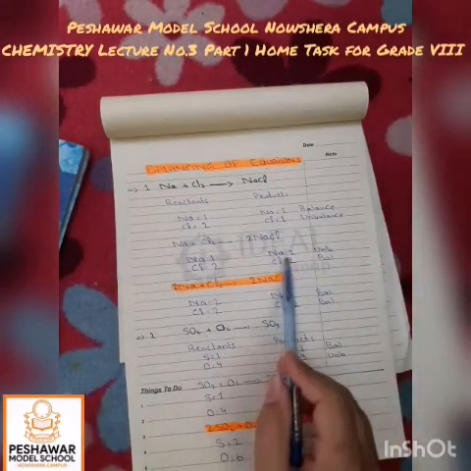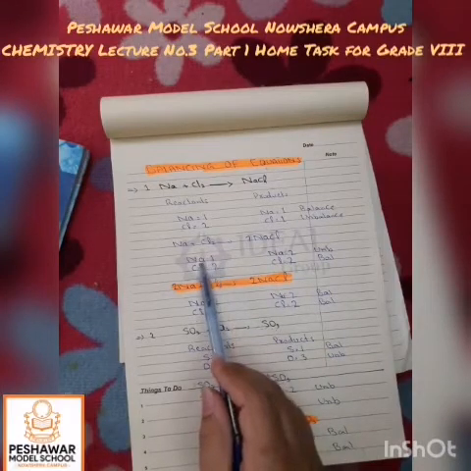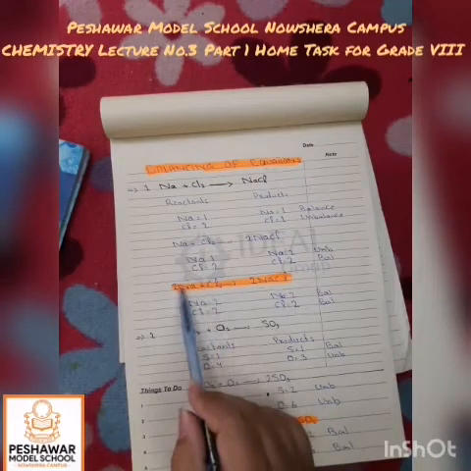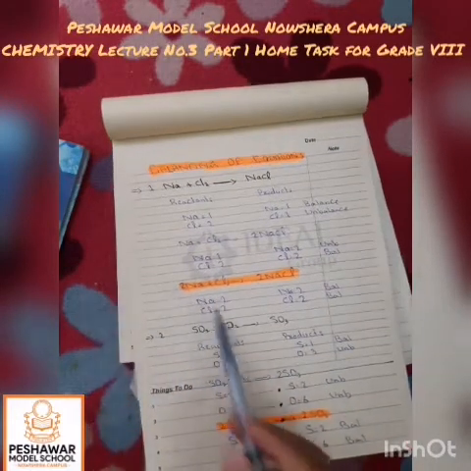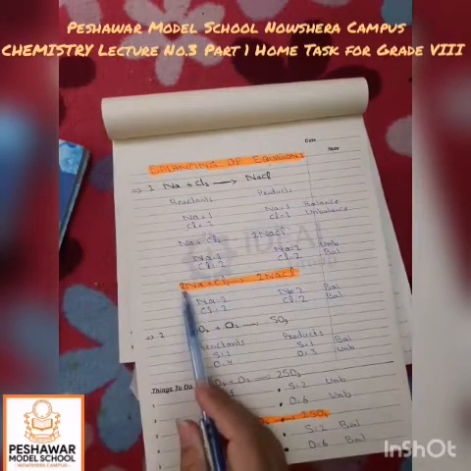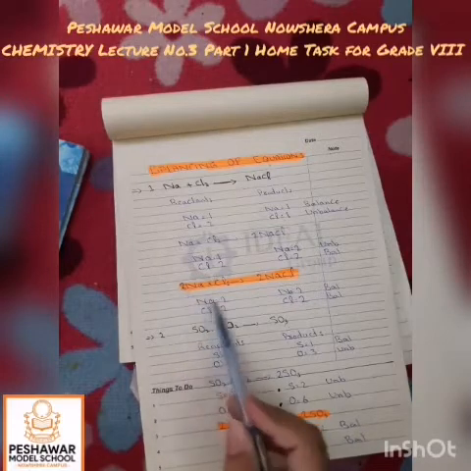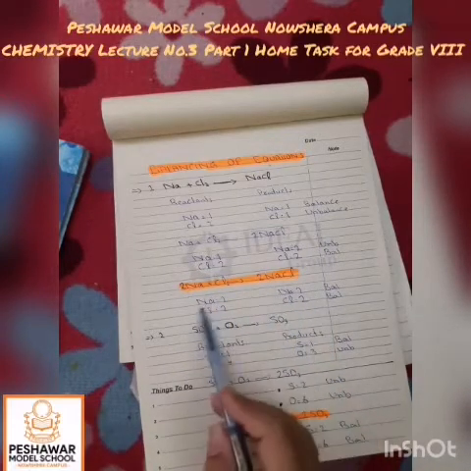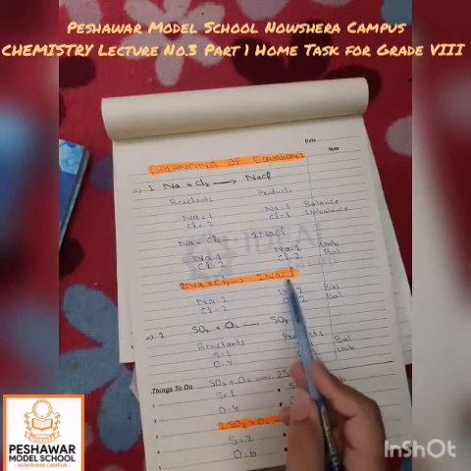Chlorine is balanced, but sodium is unbalanced. The number of sodium atoms is reduced in the reactant. Now we have to balance the sodium in the reactant. If we write 2 with the sodium, then it becomes balanced. Now count the number of atoms on both sides. Sodium: we have 2 sodium in the reactant and 2 sodium in the product. It is balanced.